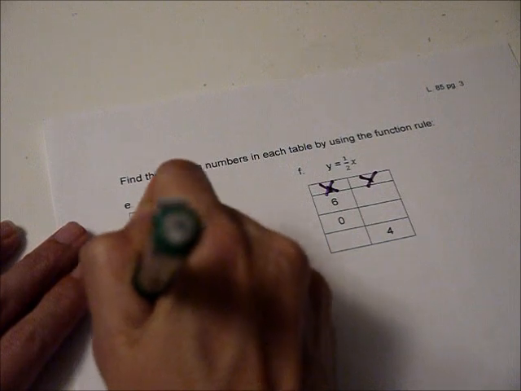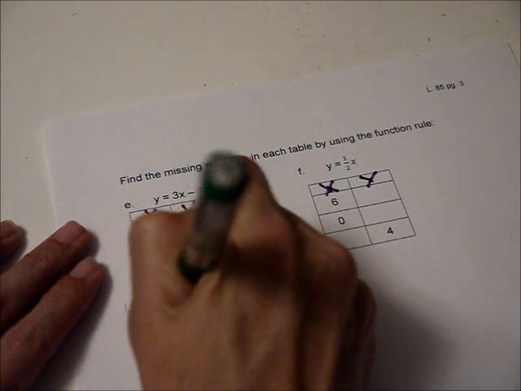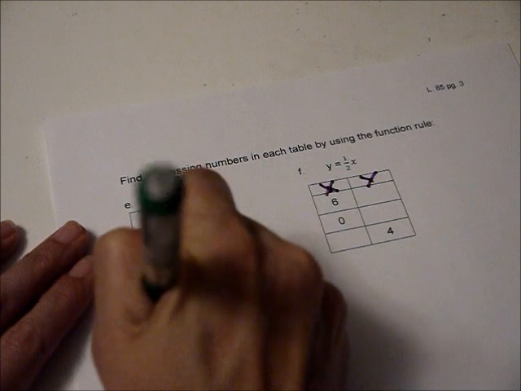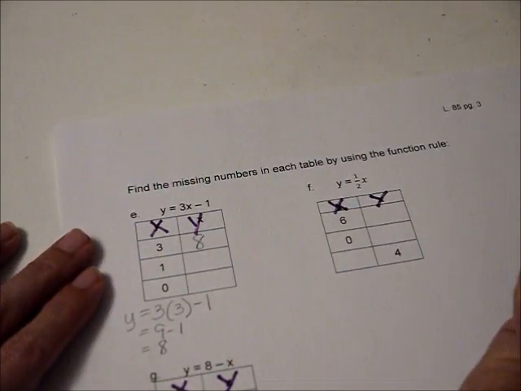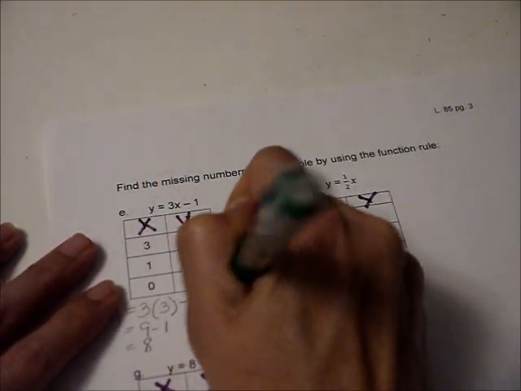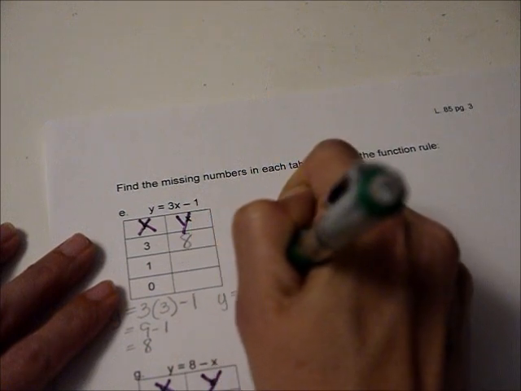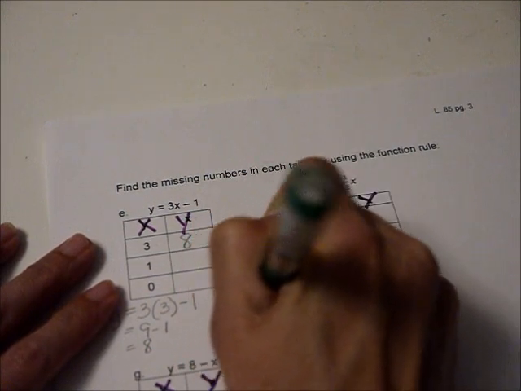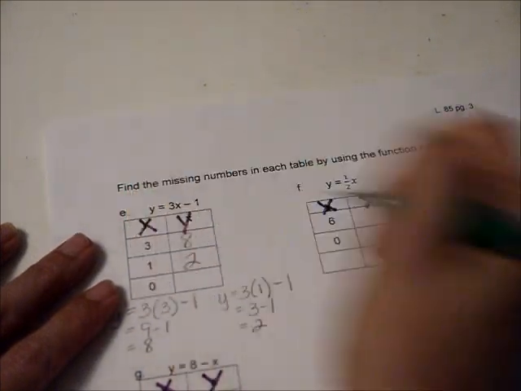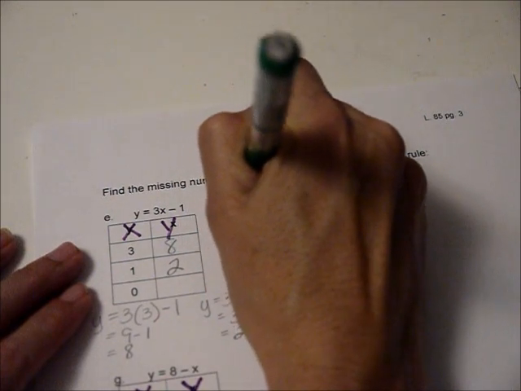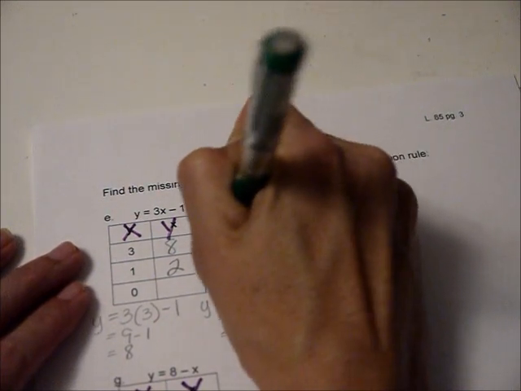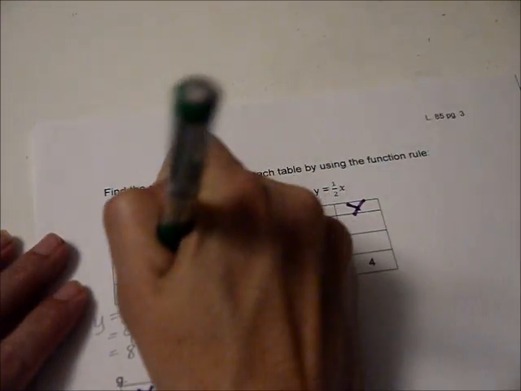Okay, so when X is 3, what is Y? So we're going to say Y equals 3 times 3 minus 1 equals 9 minus 1 equals 8. So 3, and we get 8. Okay. The next one is what is Y when X equals 1? So we get 3 minus 1 equals 2. So Y equals 2 there. When X equals 0, we get Y equals 3 times 0 minus 1 equals 0 minus 1 equals negative 1. And that's okay to get a negative.